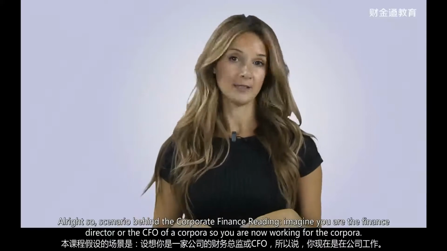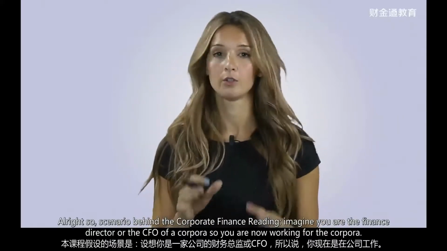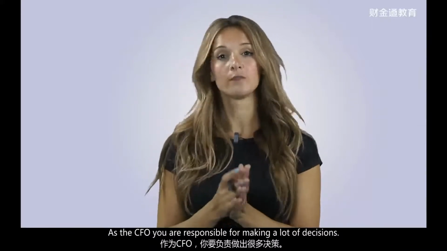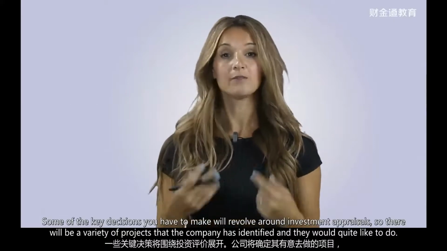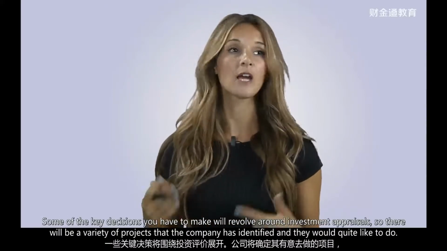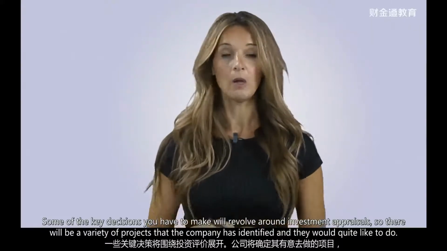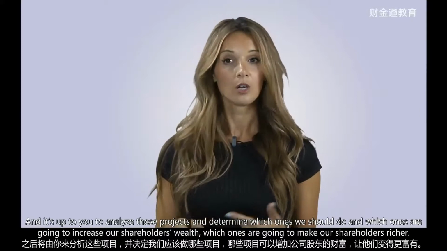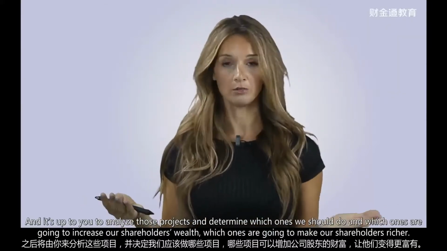Imagine you are the finance director or the CFO of a corporate. So you're now working for the corporate, and as the CFO, you are responsible for making a lot of decisions. Some of the key decisions you have to make will revolve around investment appraisal. There will be a variety of projects that the company has identified that they would quite like to do, and it's up to you to analyse those projects and determine which ones we should do, which ones are going to increase our shareholders' wealth, which ones are going to make our shareholders richer.